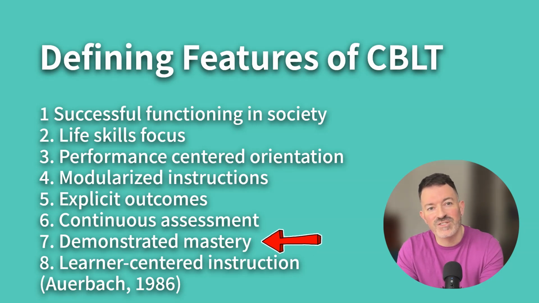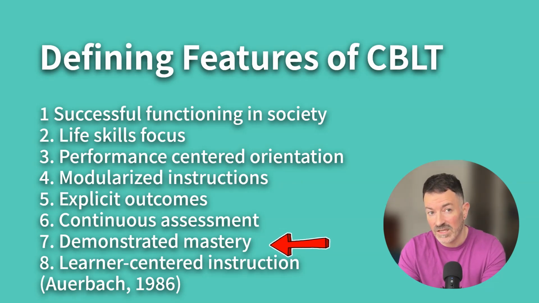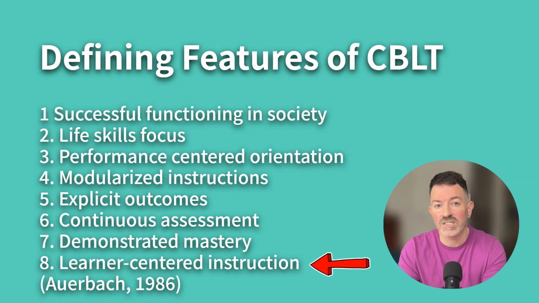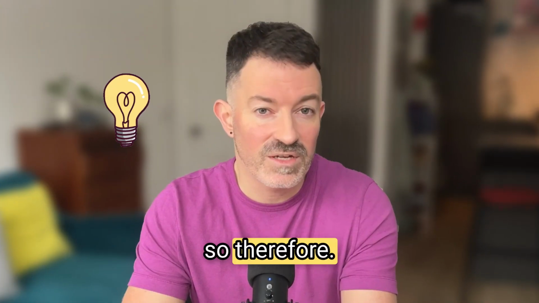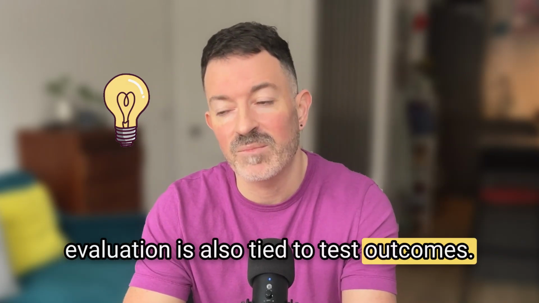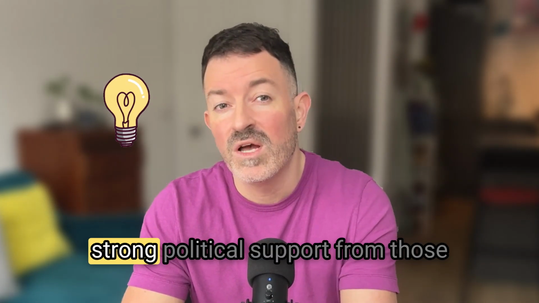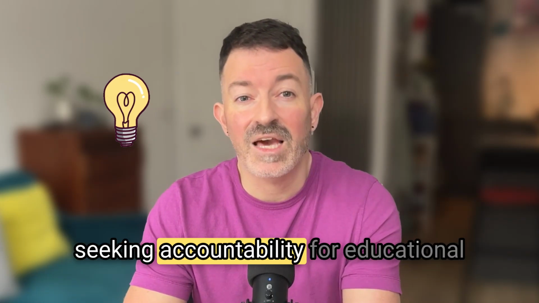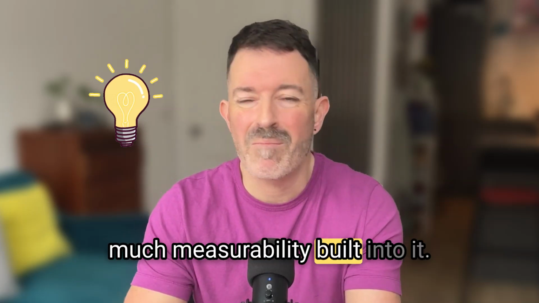So if mastery is not achieved, learners continue working on an objective and are retested. Number 8 is individualized, learner-centered instruction. And this is all about pace and content that can be adapted to the learner's needs. So therefore, in many CBLT systems, program evaluation is also tied to test outcomes. So we're seeing many elements of the curriculum coming into this method. That's part of why CBLT gains such strong political support from those seeking accountability for educational investment, because there was so much measurability built into it.